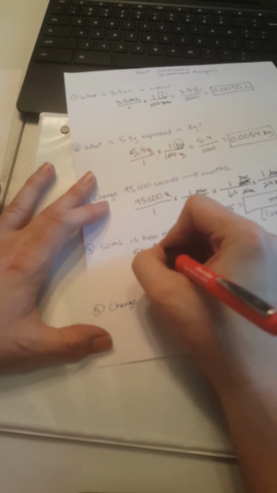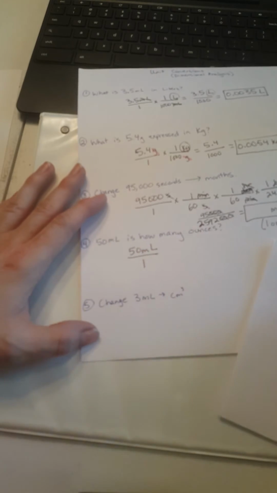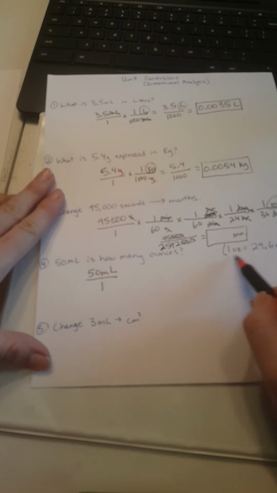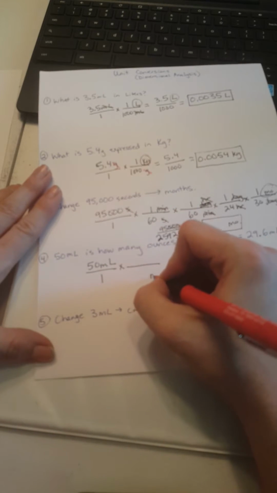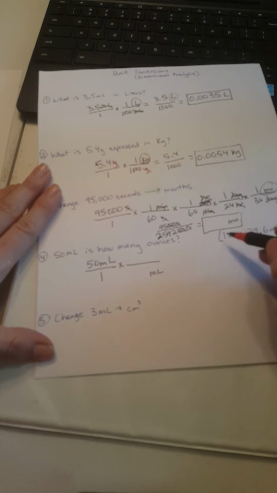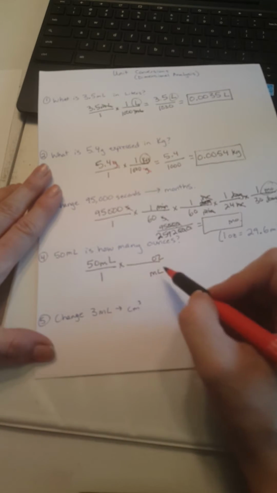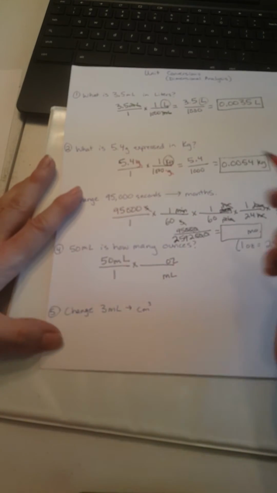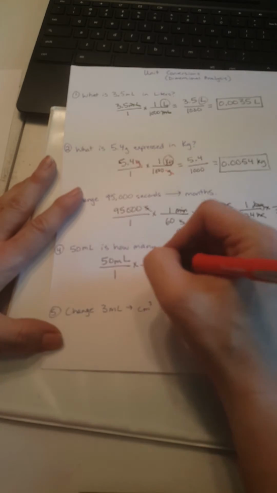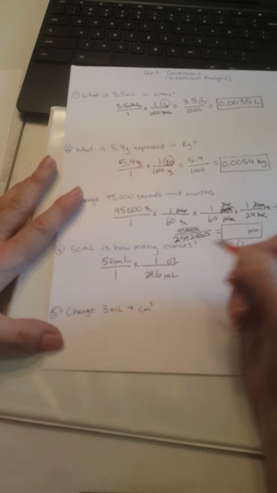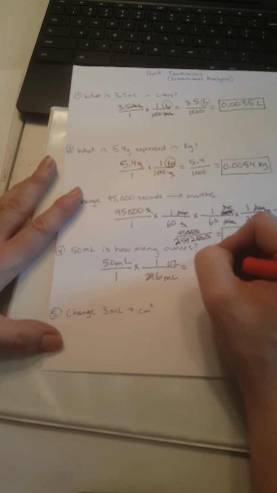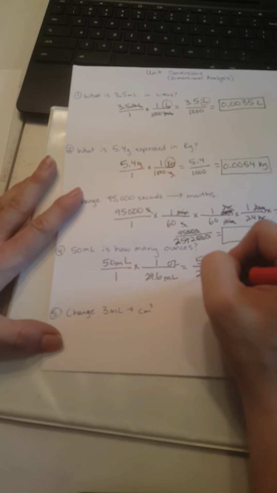So I'm going to multiply. I know I want milliliters in the bottom because I want my ounces to be my final answer. And then my milliliters will cancel out if I have it in the numerator and the denominator. So I'm going to put 1 ounce on top and 29.6 milliliters on the bottom. I'm going to multiply, so I get 50 over 29.6. Make sure you're typing 50 in first, then your divided by sign, then your 29.6.